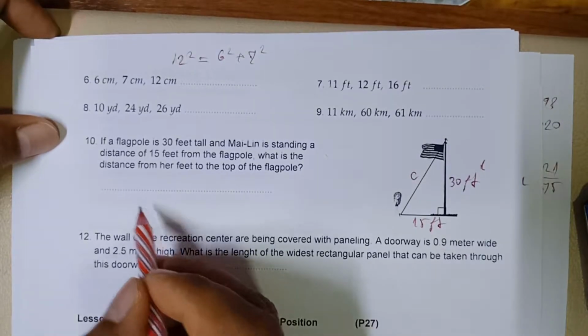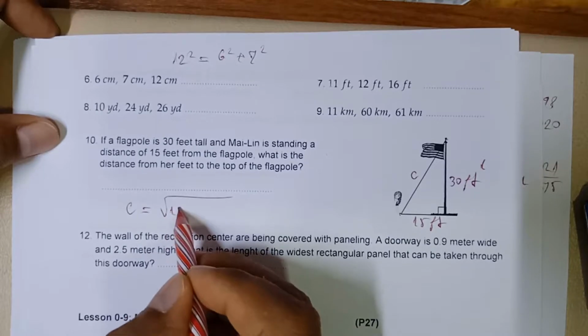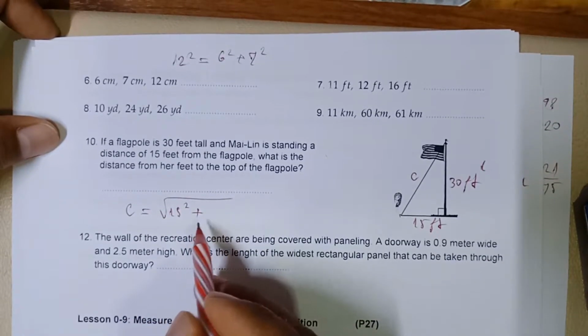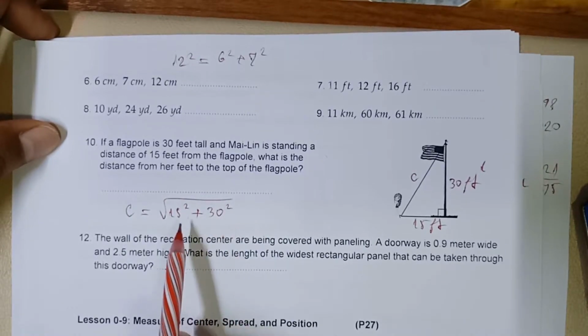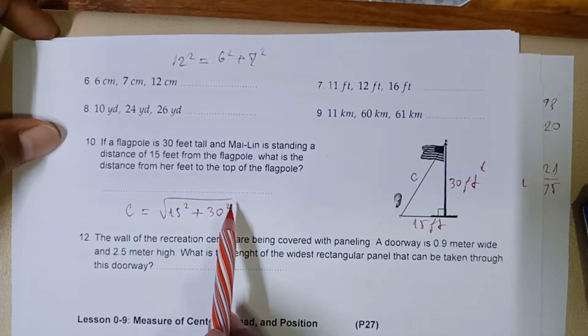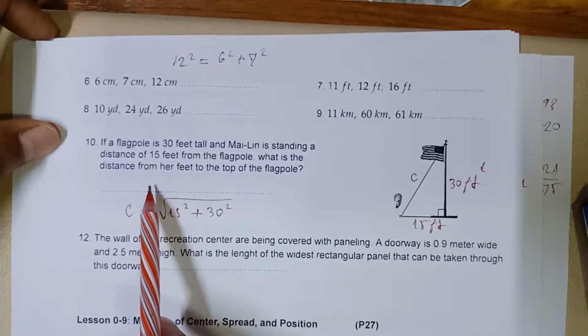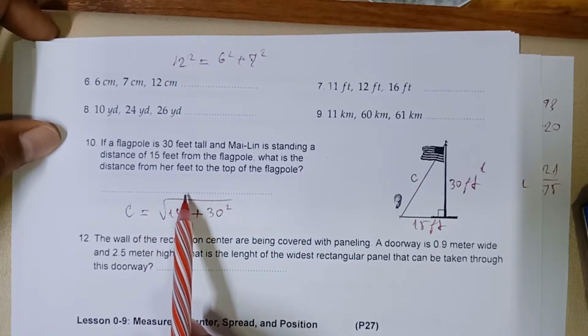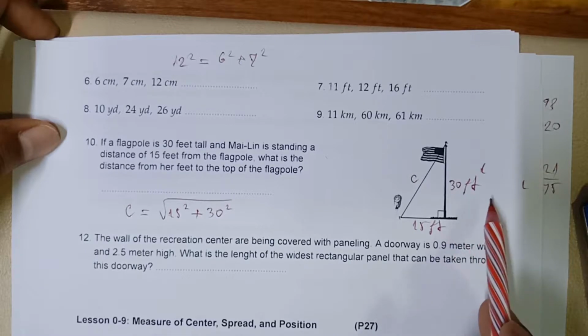So c is equal to the square root of 15 squared plus 30 squared. Do the calculation within the square root first, then use the square root to get the final answer. If it is a decimal, round to the nearest tenth. If it is a whole number, write it as a whole number, and make sure it is in feet.